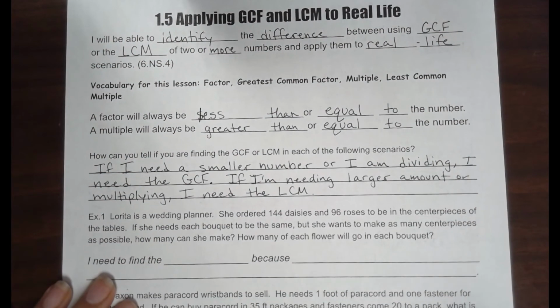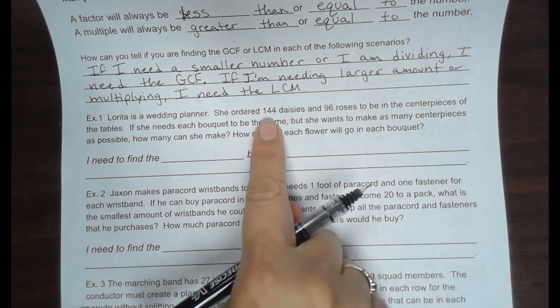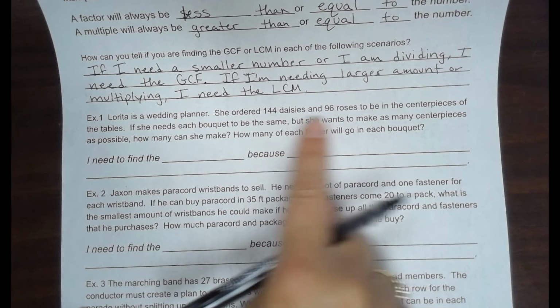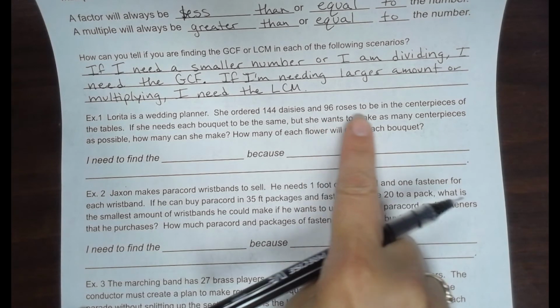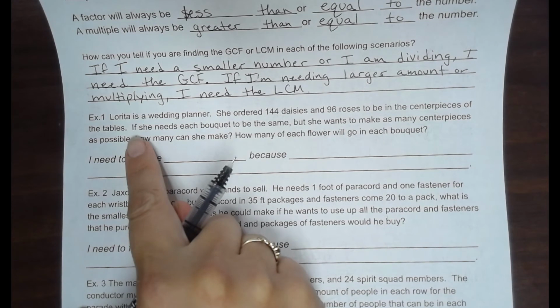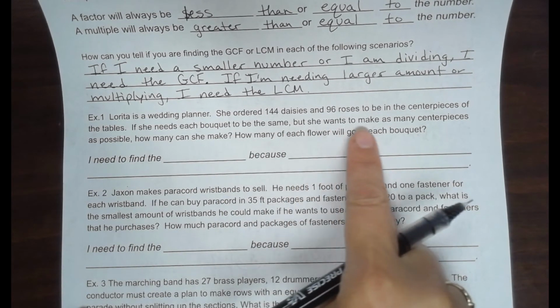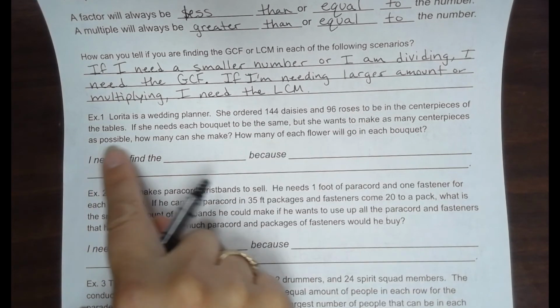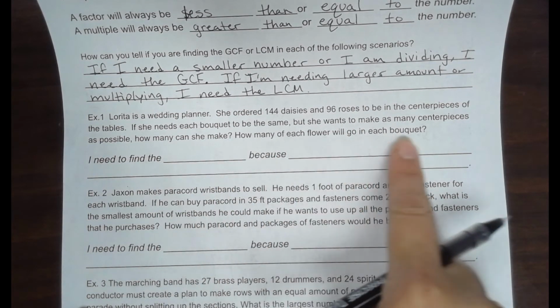All right, so we're going to read this. We're not even going to solve it. It's more about which one are you going to use. Ordered 144 daisies and 96 roses to be in the centerpieces of the tables. If she needs each bouquet to be the same, but she wants to make as many centerpieces as possible, how many can she make? How many of each flower will go into a bouquet? Okay.